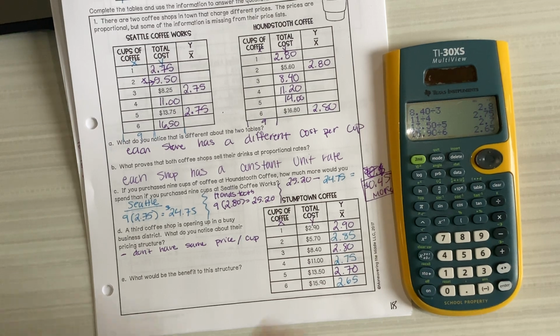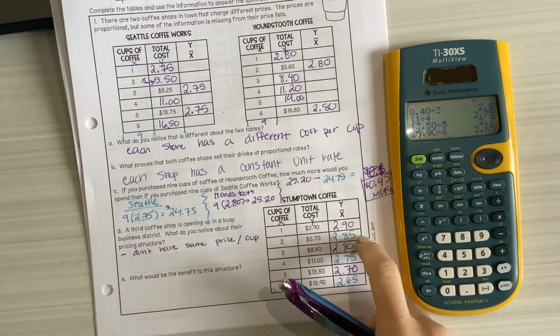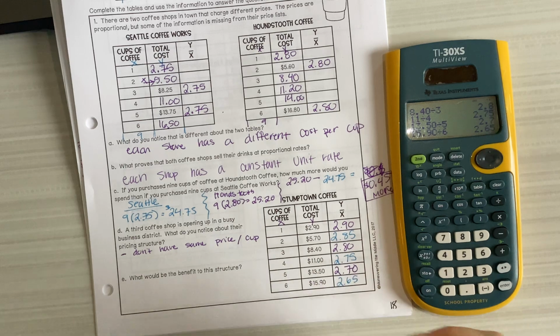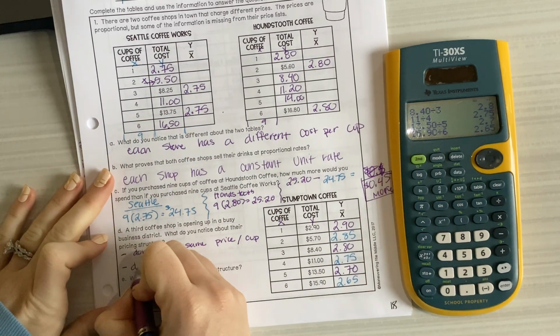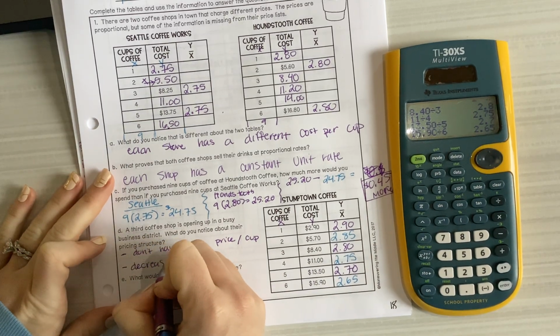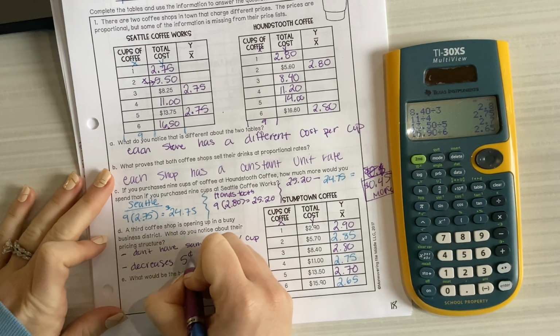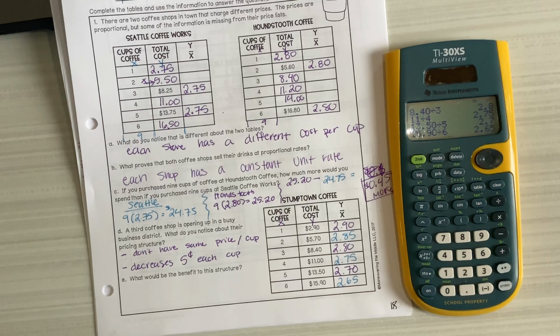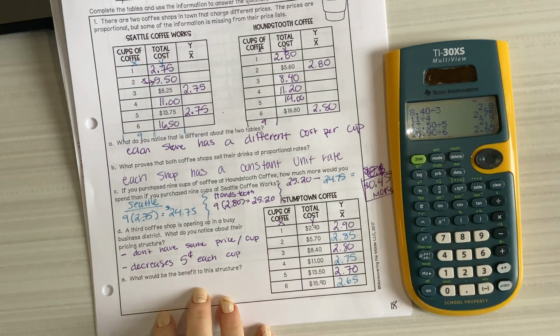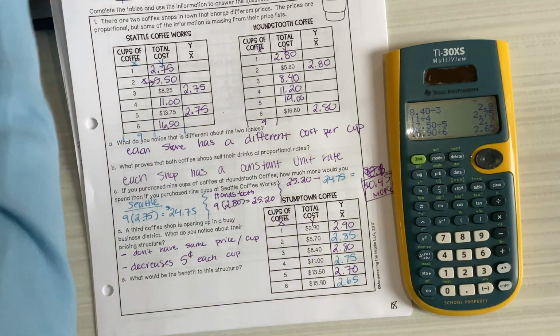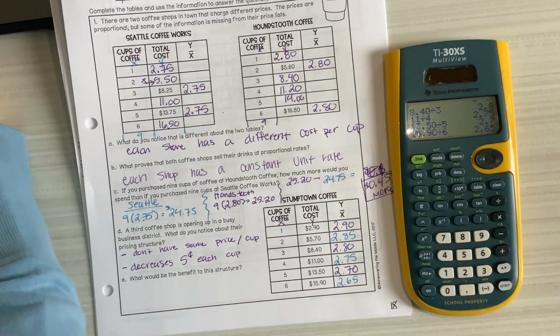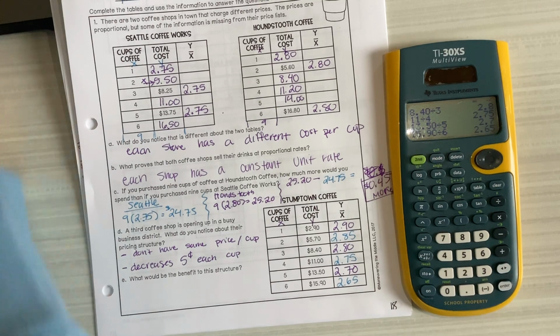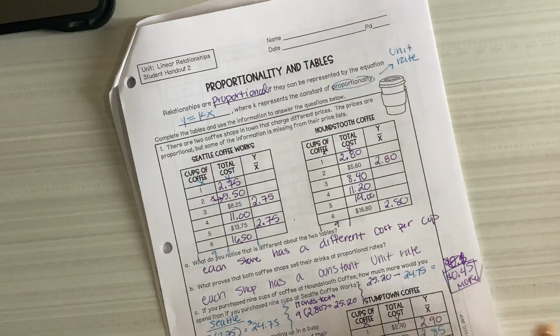But also notice it decreases by 5 cents each cup. So the more cups of coffee you buy, the less it costs. That would be the benefit. Some places do this, right? The more items you purchase, the less it costs.